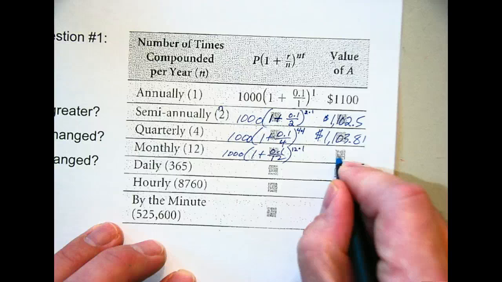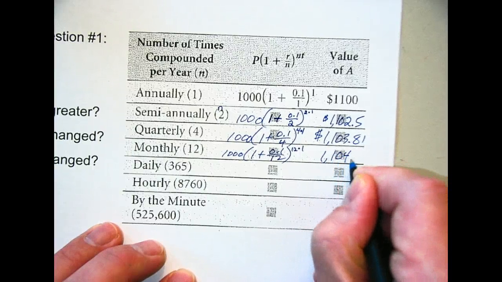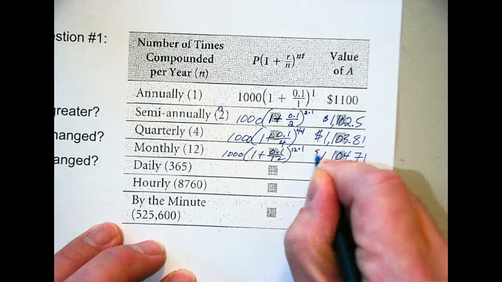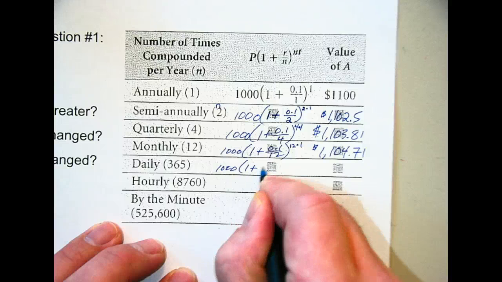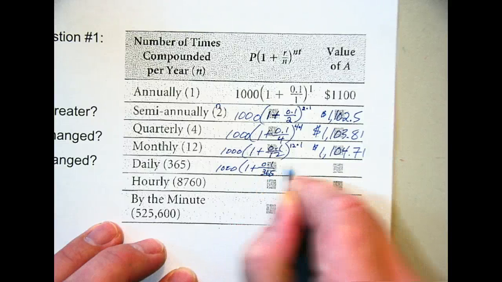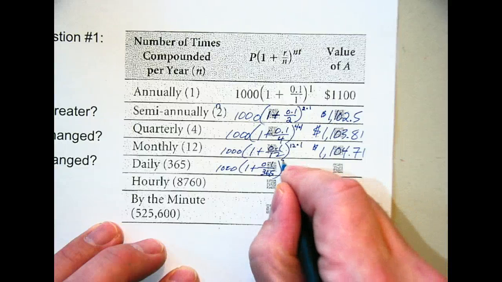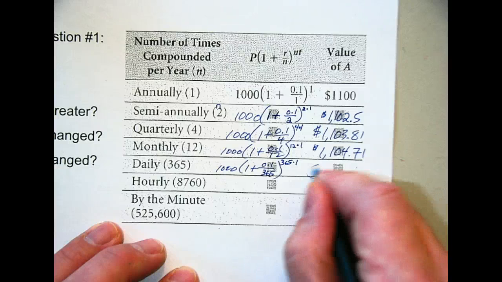And we get $1,104.71. All right, very good. Daily, we get 1,000 times 1 plus 0.1 over 365, to the 365 times 1.